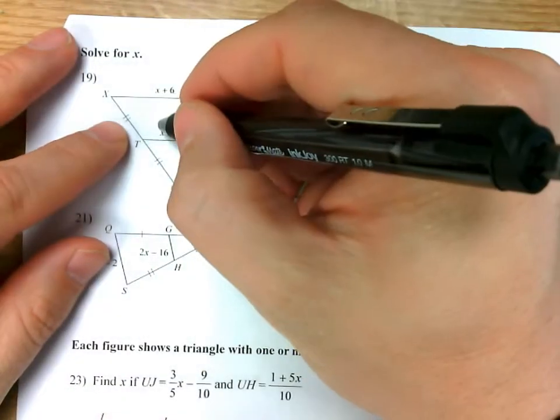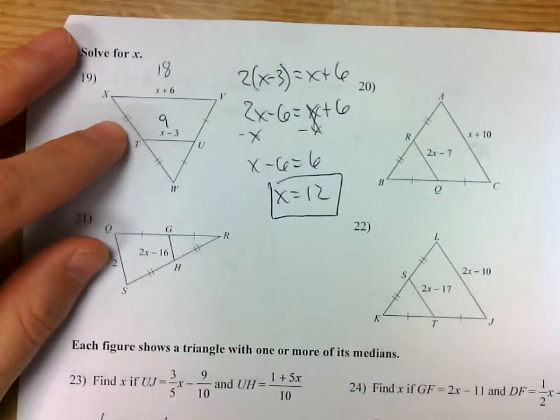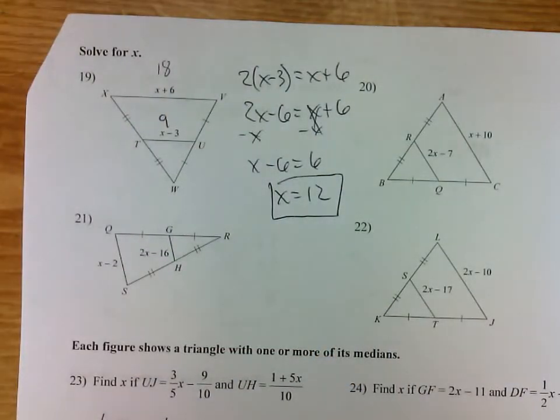I'm going to check that by plugging it back in here real quick. 12 minus 3 would give me 9. 12 plus 6 would give me 18. And good. One's double the other one, so we're good. Alright.